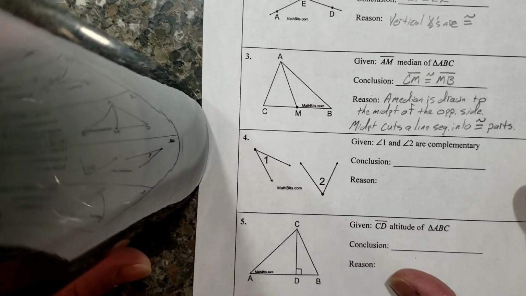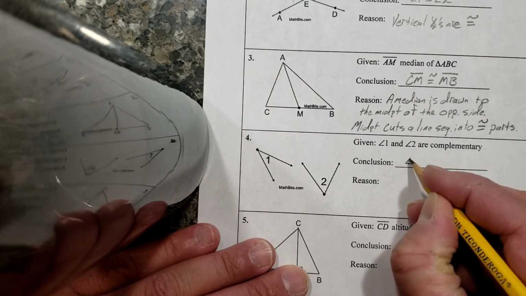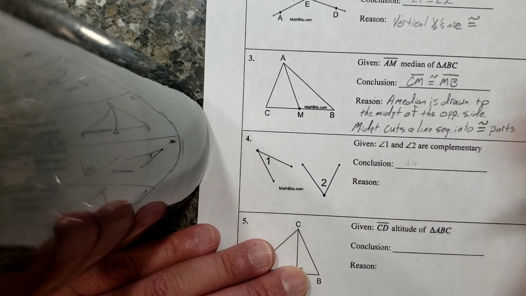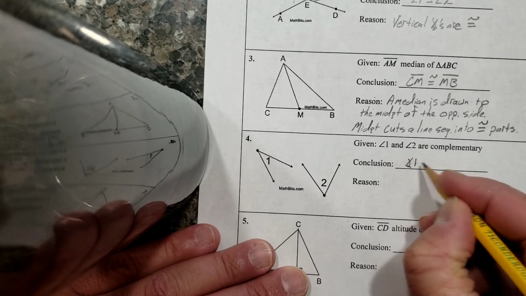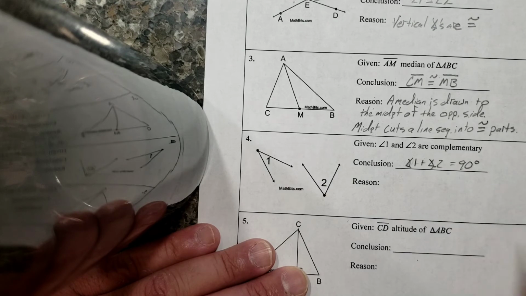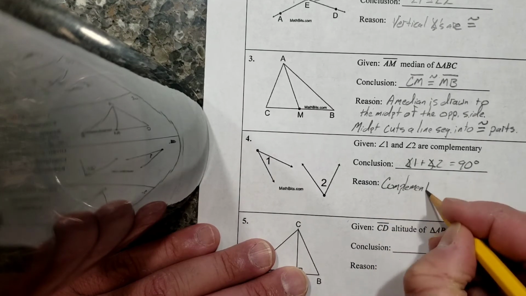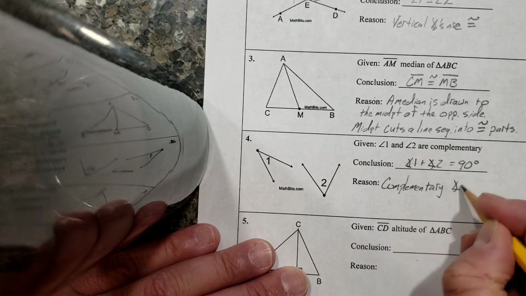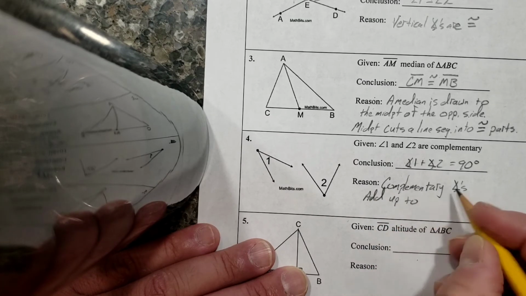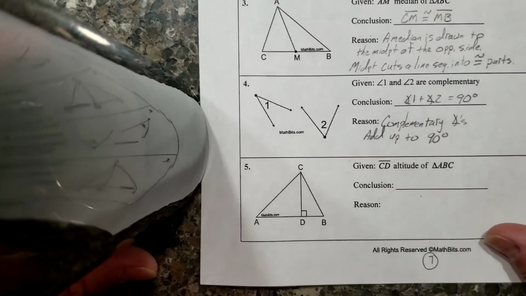All right, now we're going to move down to number 4. This is kind of a basic one. Angle 1 and angle 2 are complementary. So we can say angle 1. Hold on, let me make that a little neater for you. Angle 1 plus angle 2 equals 90 degrees. And why can we say that? Complementary angles add up to 90 degrees. Okay? And now the last one, number 5.